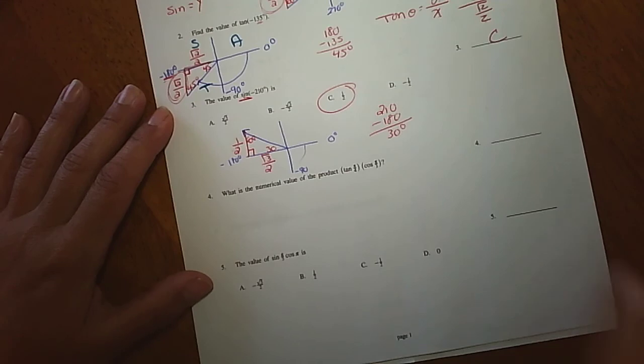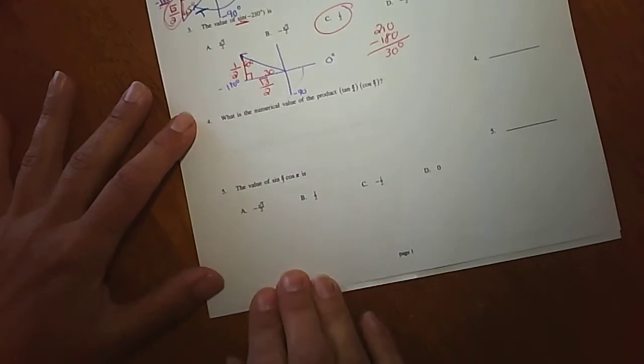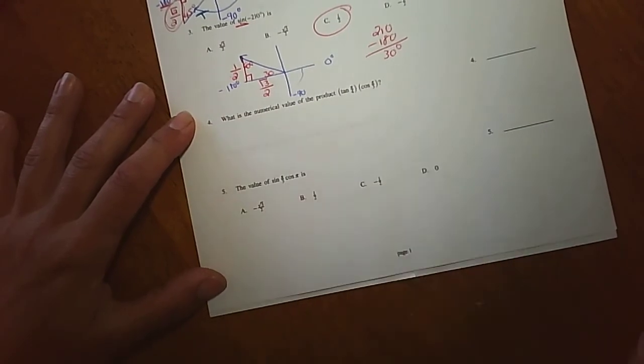So that'd be C. Or you could do it with AS. It's the S quadrant. All right, let's take a look at the next one. What is the numerical value of this guy?